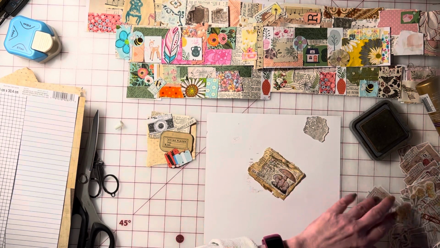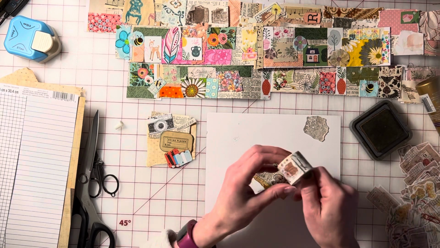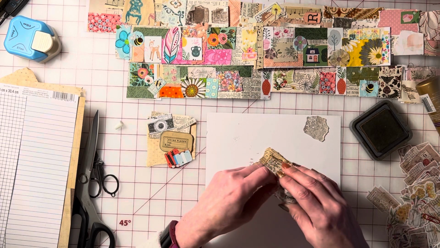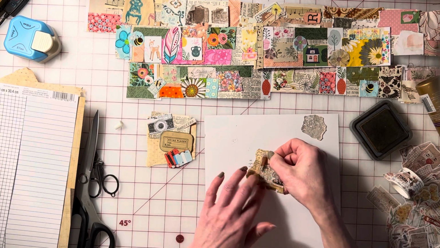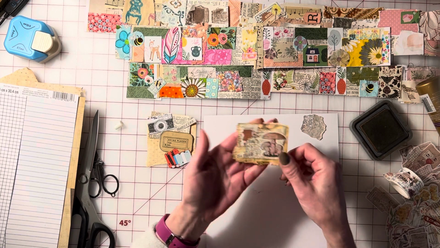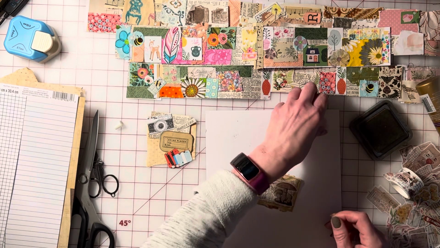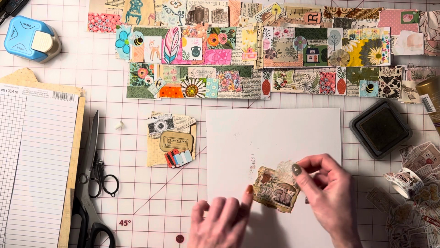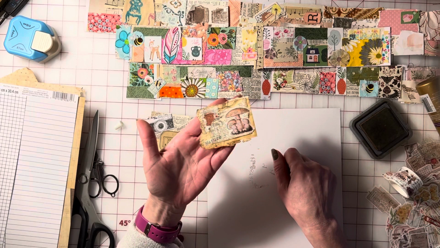Or maybe we can add some actual washi tape, just a little something in the corner here. I know I just undid my stamping, but we could do a little stamping over it to make it look a little more jazzy.